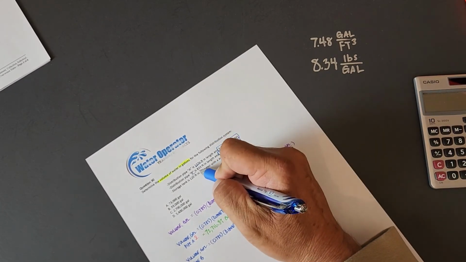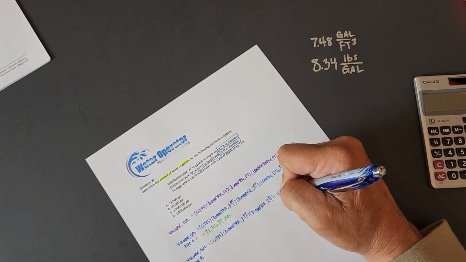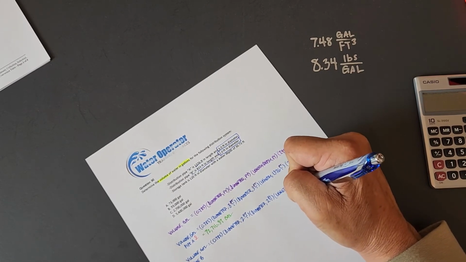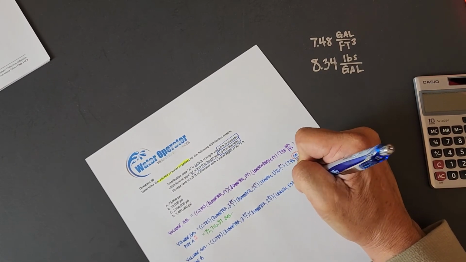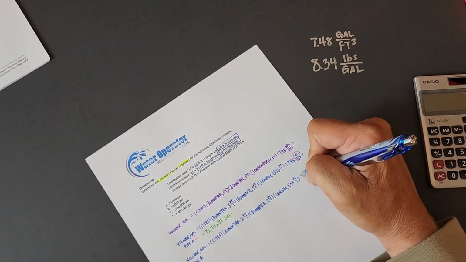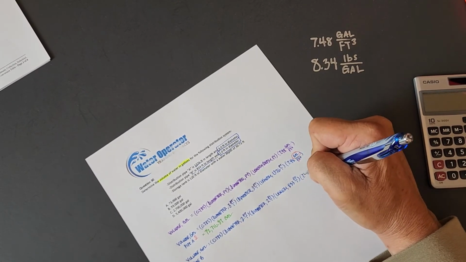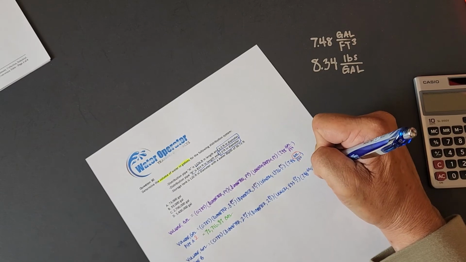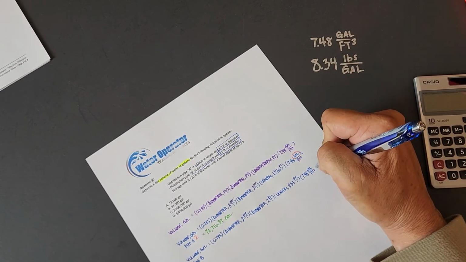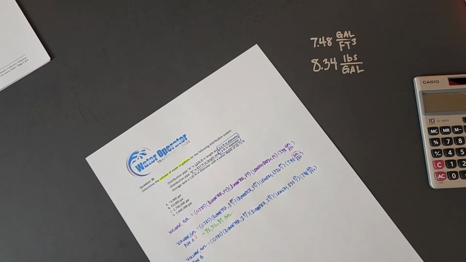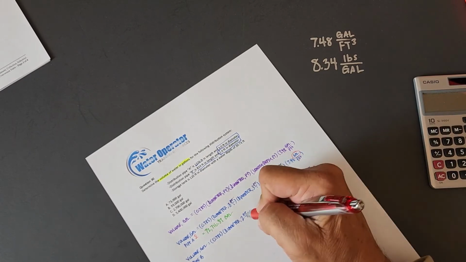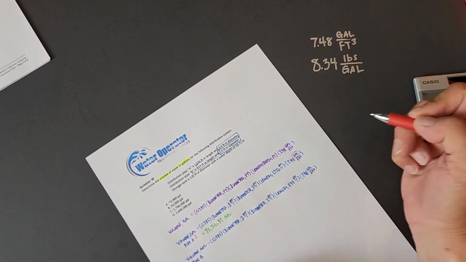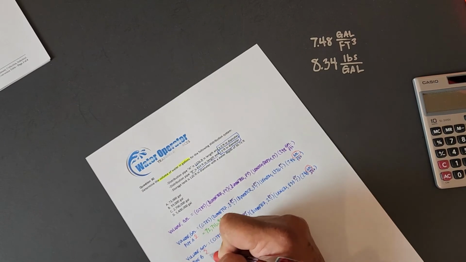The length is 833 feet. And multiply that by 7.48 gallons per cubic foot. Let's cross cancel and make sure we're doing this right. We have foot, foot, foot, cubic feet. Left with gallons. It's the unit of measure I want.